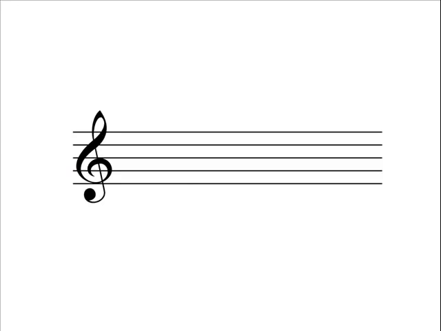The first thing to recognise is that notes can either sit in a space, that's the space between 2 lines, like the 2 lines I've highlighted here, or notes are attached to a line, like this. Let's look at the notes in the spaces first. In the first space at the bottom is F, the next space up is A, the next space up is C, and the final space is E. Notes in the spaces helpfully spell out the word face.